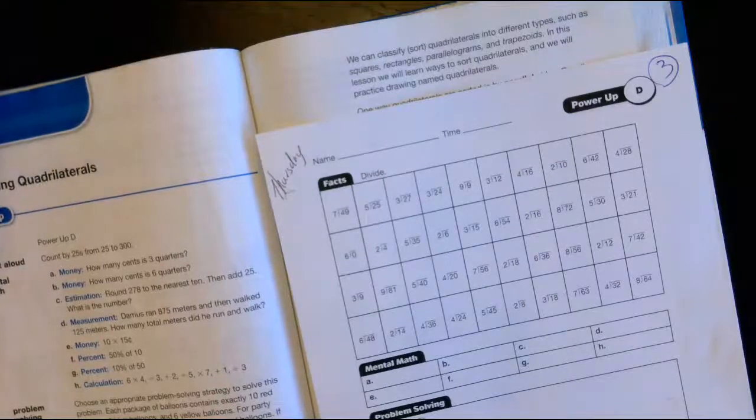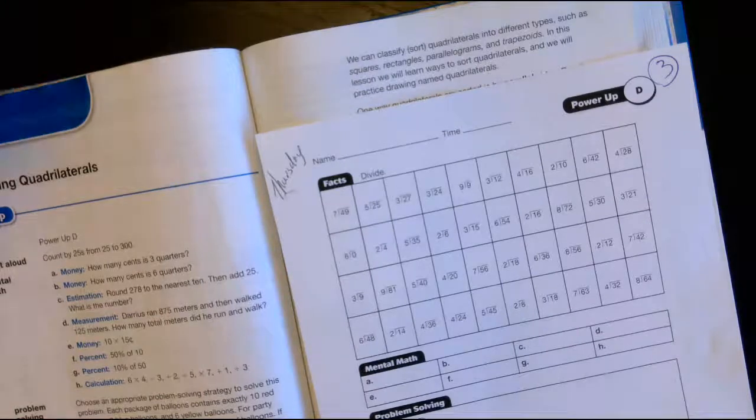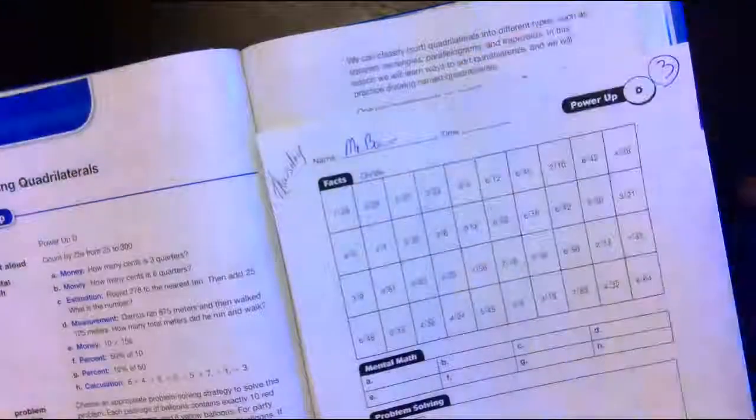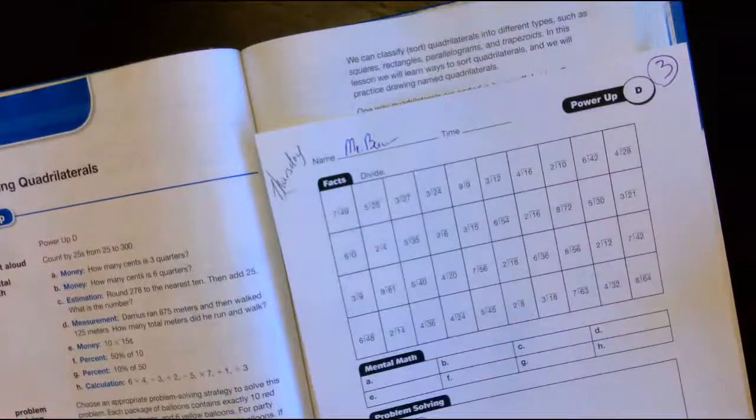Happy Thursday, guys. Last math lesson for this week and a math test tomorrow, and happy Thanksgiving. Let's start with our names. We're on lesson 45, classifying quadrilaterals.